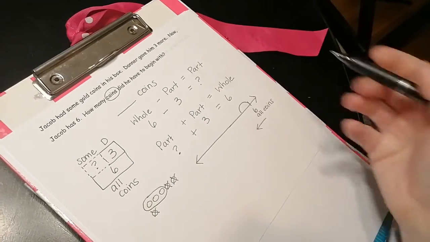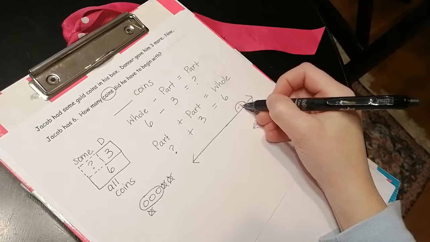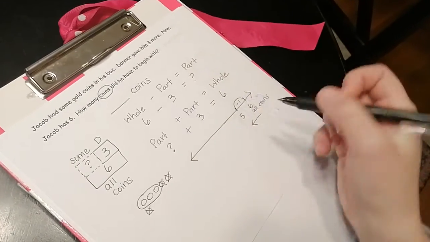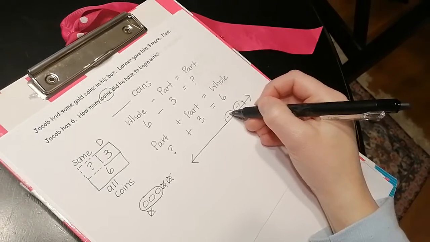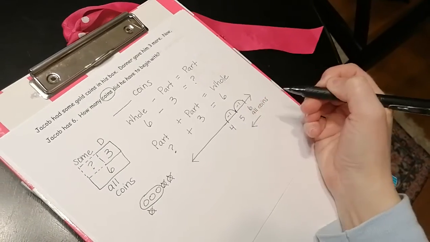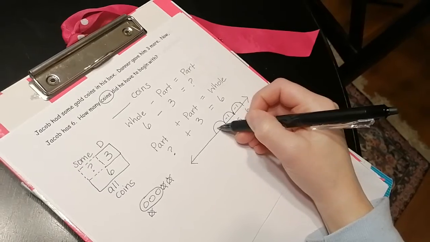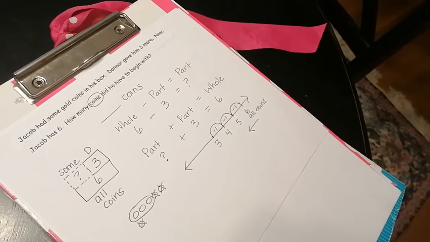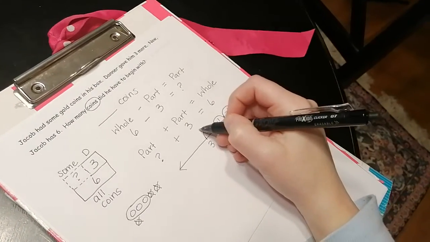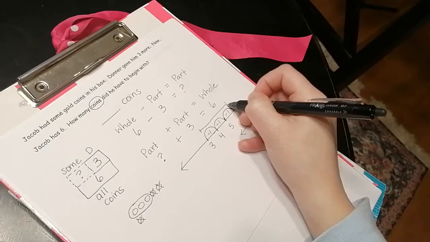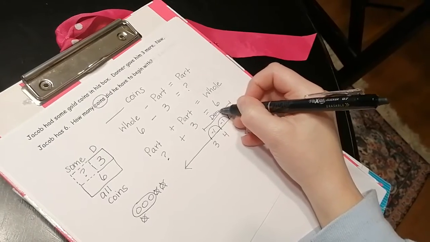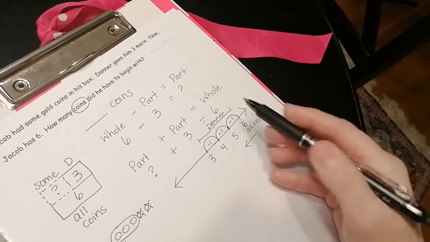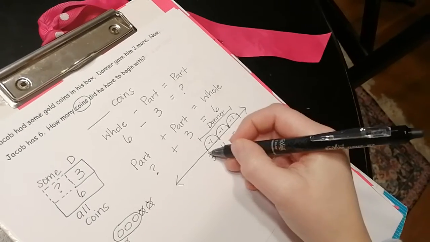Okay, so I'm going to take away 3. I'm going to take away the 3 that Dana had. So I'm going to hop back. I'm going to take away 1. There's 1 coin. I've got to keep going. There's another coin. And there's another coin. So these are the coins right here that Dana gave him. All of these coins are the ones from Dana. Okay. So I landed right here, which means, wait a minute.